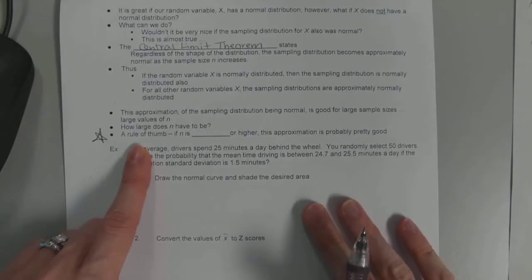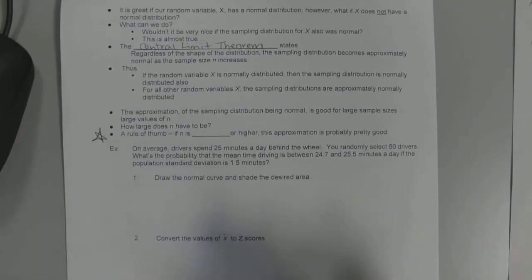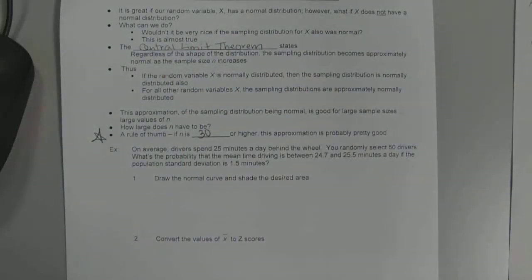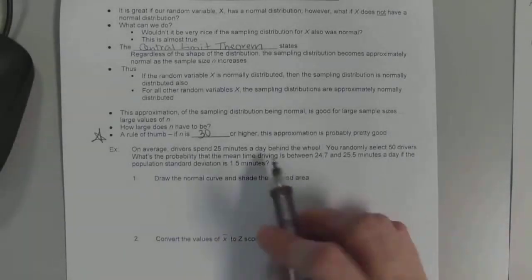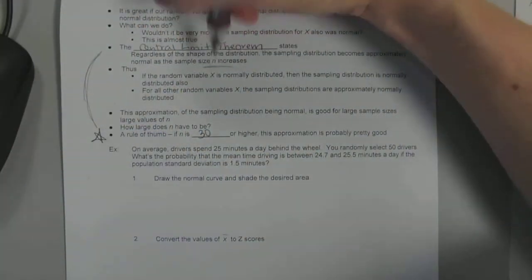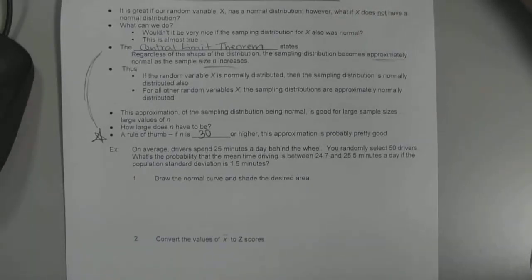I'm going to star it because it's something that you want to keep in mind. As a rule of thumb, as long as your sample is 30 or more, guys, you do not have to have a normal distribution, okay? It can be left skewed initially, but if you have 30 or more in your sample size, then it's going to be approximately normal, okay? So this kind of goes hand in hand. As n increases, you get approximately normal. The question is, how big does n need to be? It needs to be 30 or higher.